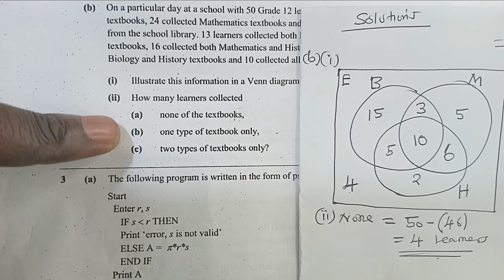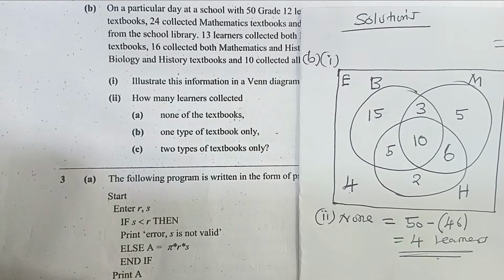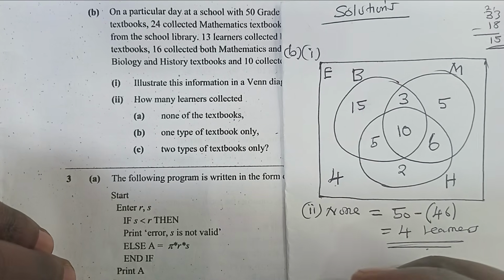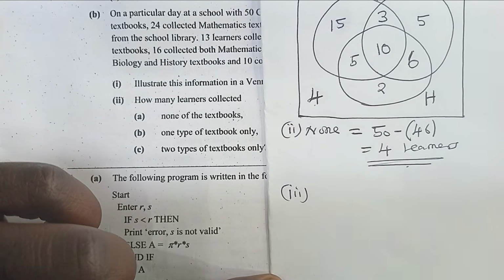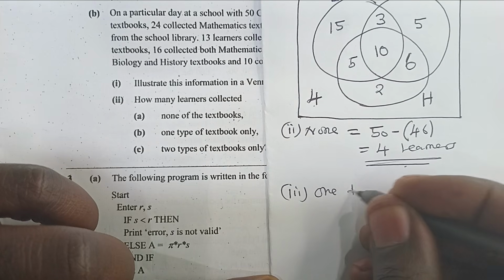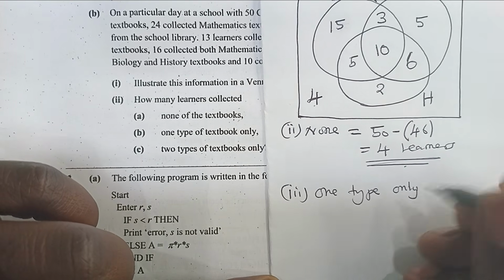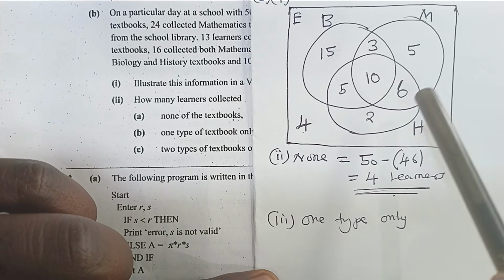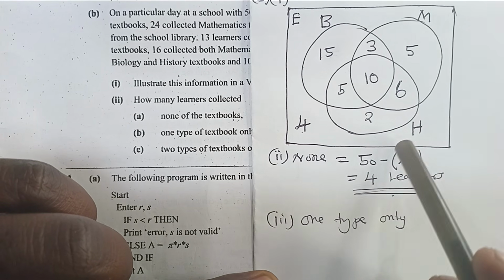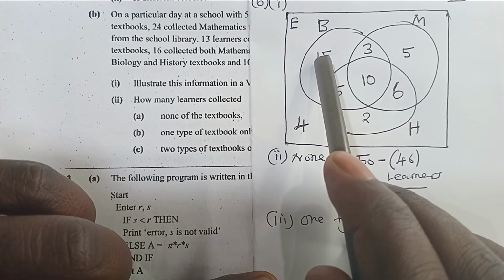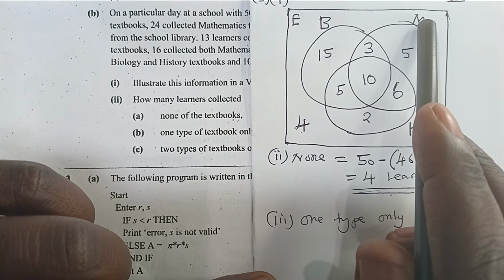Then part 2B says how many learners collected one type of textbook only, one type. So that is for part 3, one type of textbook only. Okay, so again, using the Venn diagram, we can tell that these 2 here just collected for history, 15 just collected for biology, then 5 collected for mathematics.